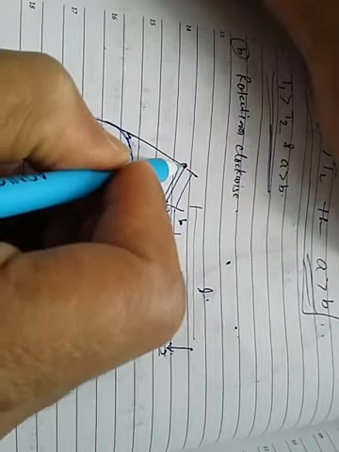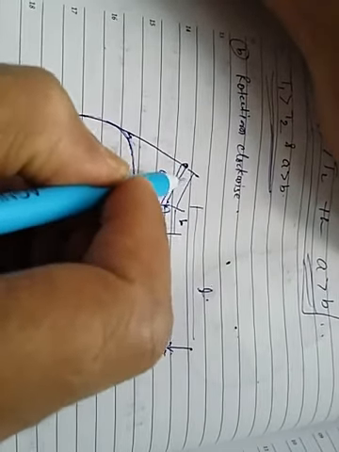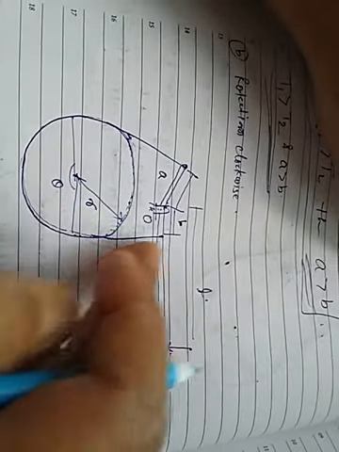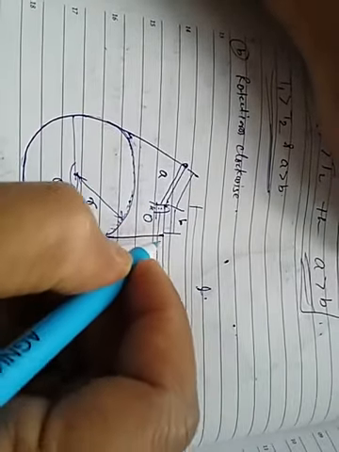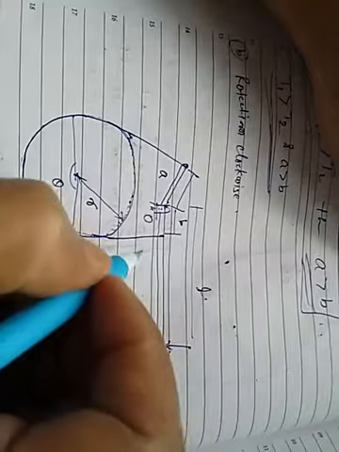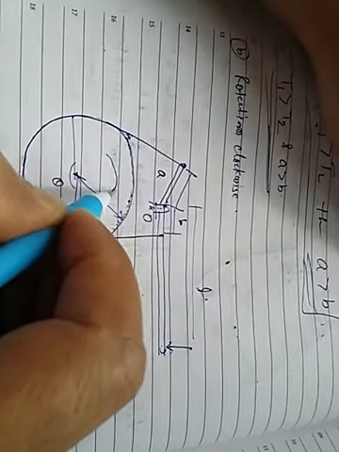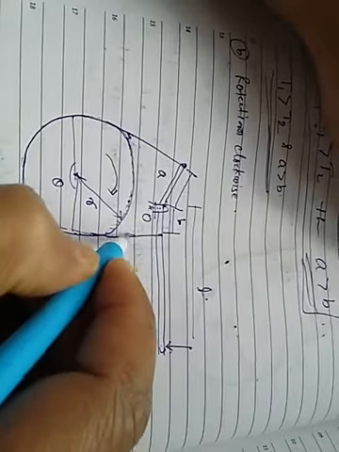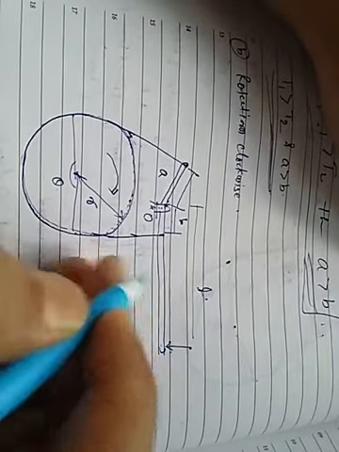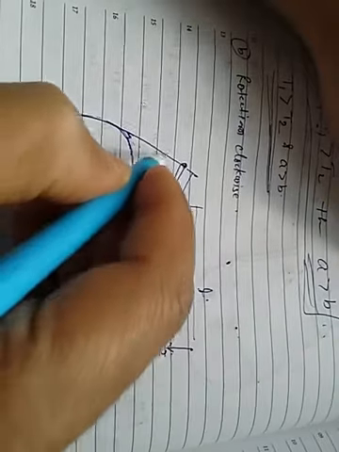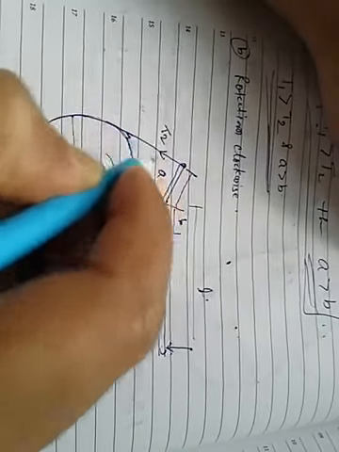A is from the other free point of the lever to the fulcrum, and then the fulcrum to the belt joint point. So when it is a clockwise direction, this becomes the tight side, tight tension. So this is T1 and this becomes T2, the loose side.